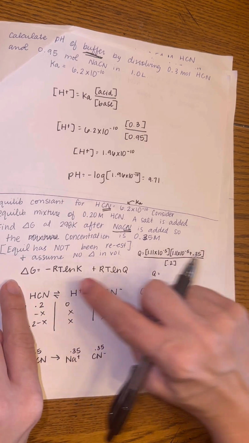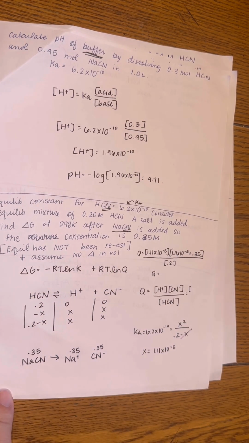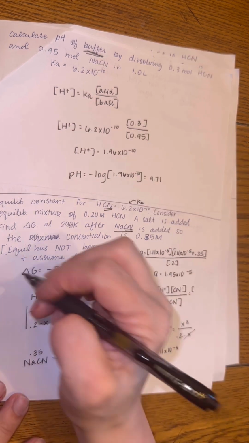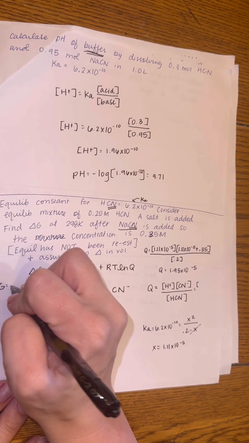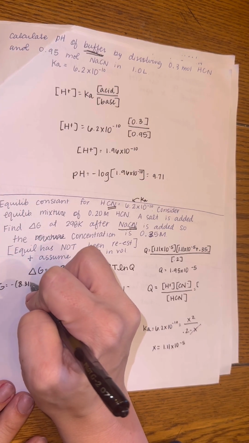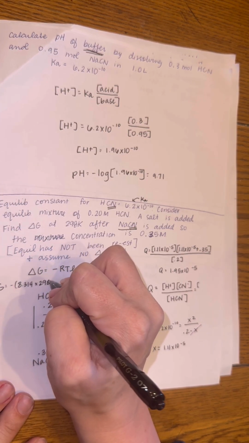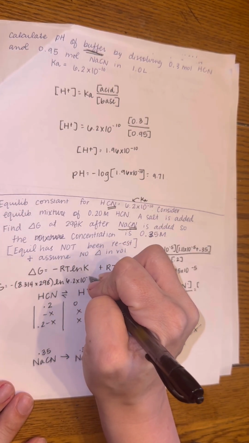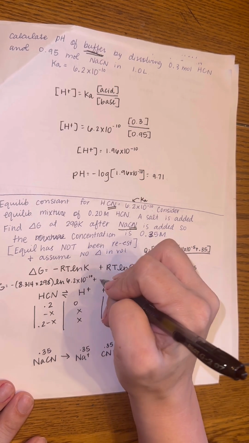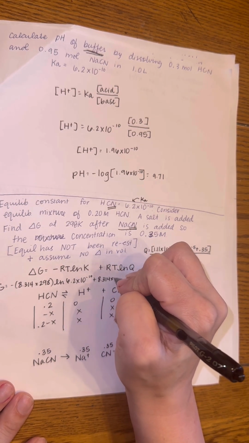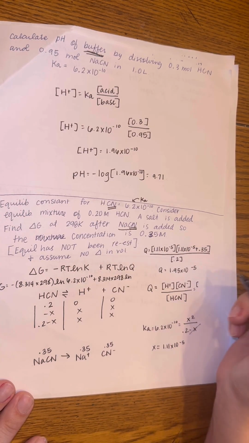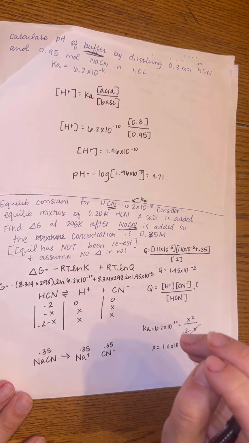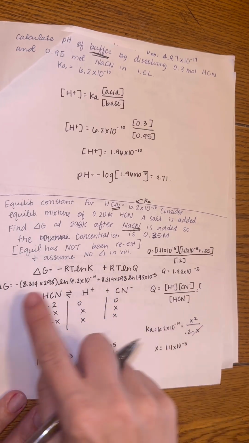And then I'm going to come over here and start putting my numbers in, or maybe down here, wherever I have room. So I got 1.95 times 10 to the negative 5th. So delta G is going to equal negative 8.314 times 298 times the natural log of K, which is 6.2 times 10 to the negative 10th, plus RT, 8.314 times 298 times the natural log of Q, which is 1.95 times 10 to the negative 5th. And so now I'm going to solve for delta G.